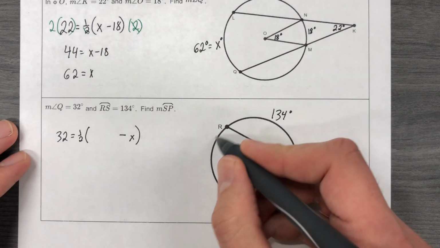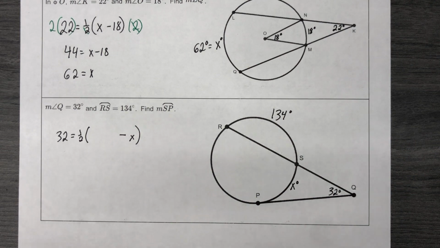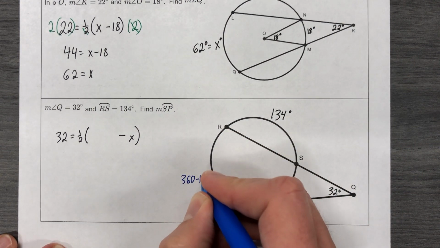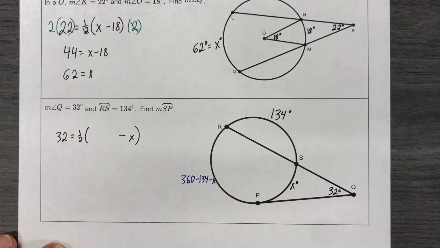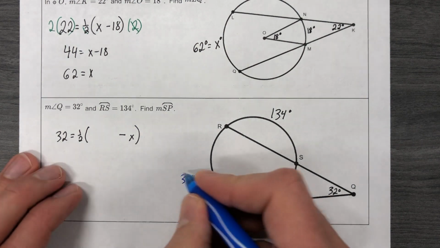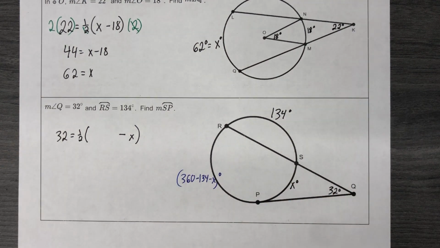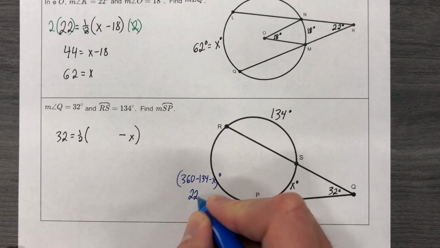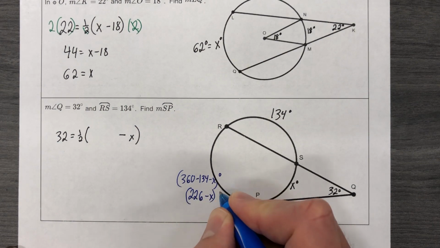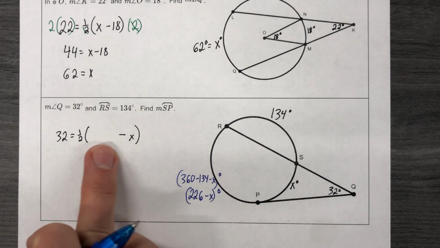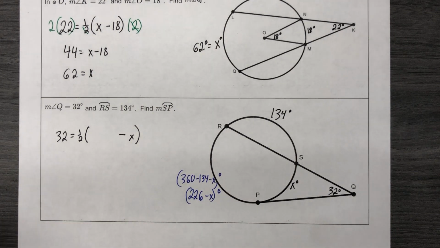So this little guy right here, let's use blue, just for fun. This arc is 360 minus 134 minus X. It's fine and it's ugly, but it needs to be simplified a little bit. So we're going to do 360 minus 134, and we're going to get 226. So this is really 226 minus X degrees. And so that's what's going to go here. And in the end, we're going to have an equation that just has X in it and it's going to work out.